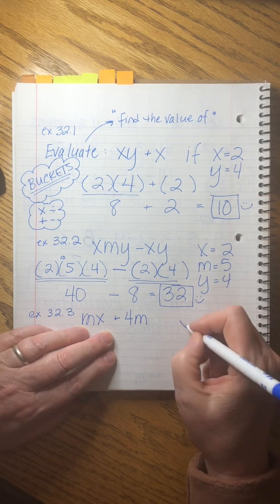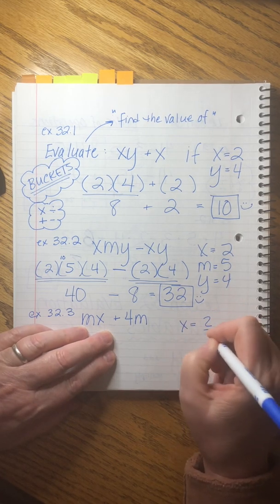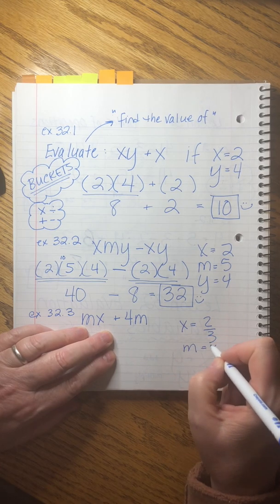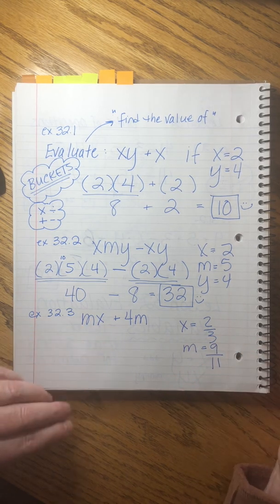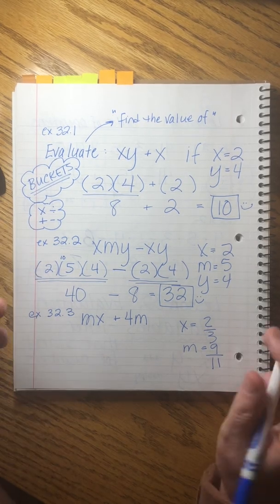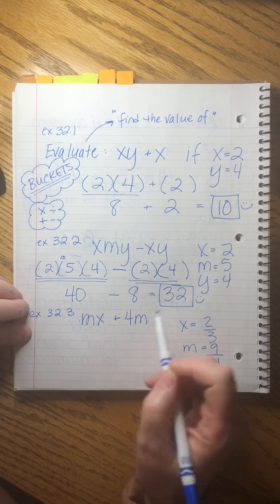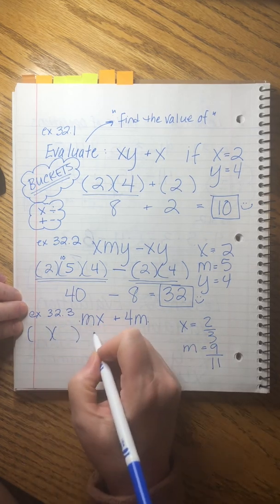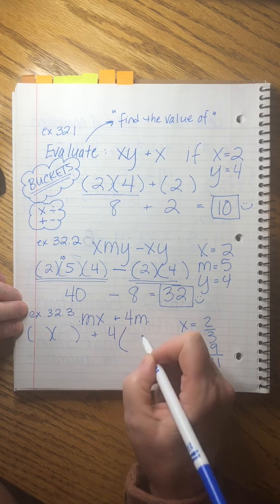This is what's annoying in this one. X equals 2/3 and m equals 9/11. Cry me a river. What in the heck? All right, but we don't panic. We just go ahead and set up our buckets. It's gonna be m times x plus 4 times m.